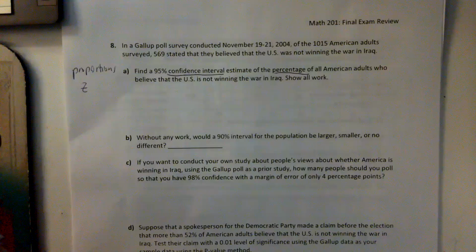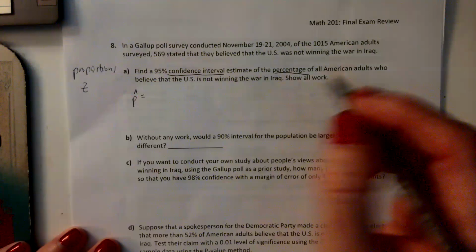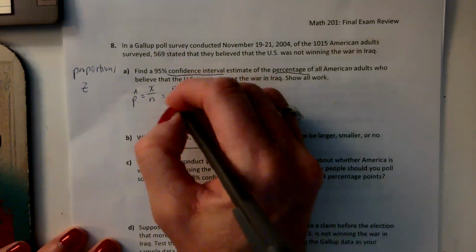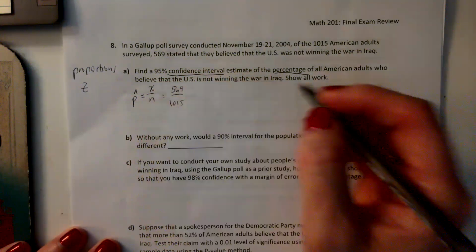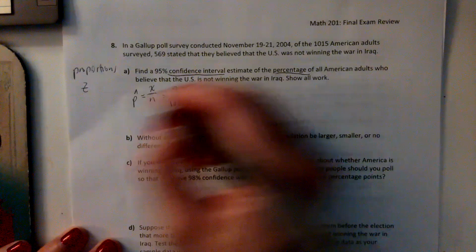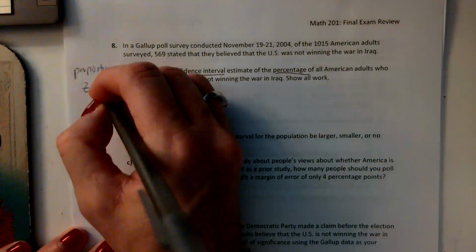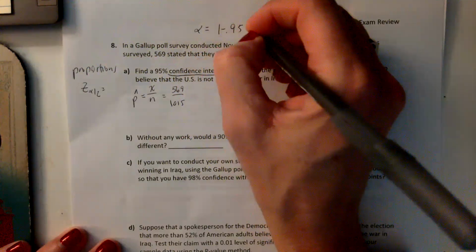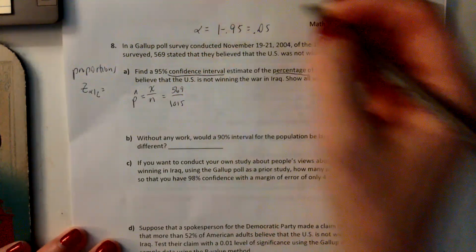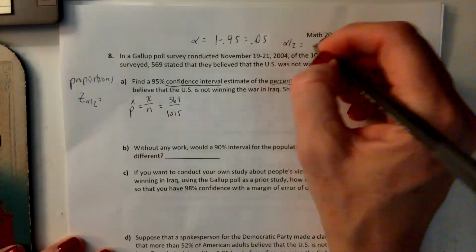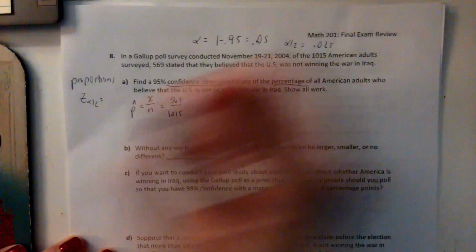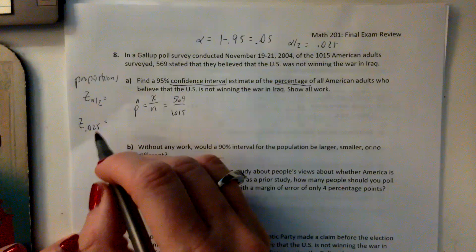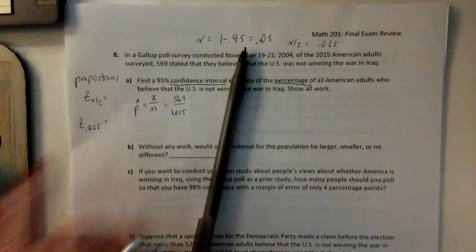And so we're going to need to find P hat. P hat is X over N, which is going to be 569 over 1,115. And then we're going to need to know the Z of alpha divided by 2. They want a 95% confidence interval, so alpha is 1 minus 0.95 or 0.05. And so alpha divided by 2 is 0.025. So we need the Z of 0.025. So 0.025 is not my Z. That's just telling me the area that I'm looking for.